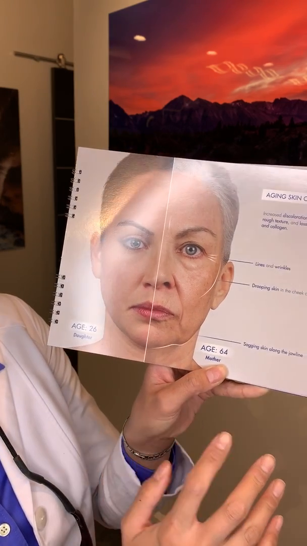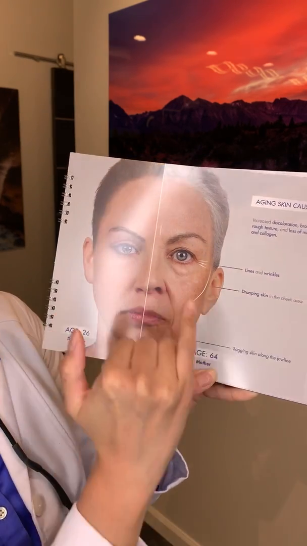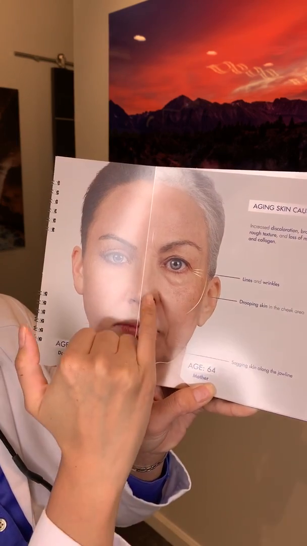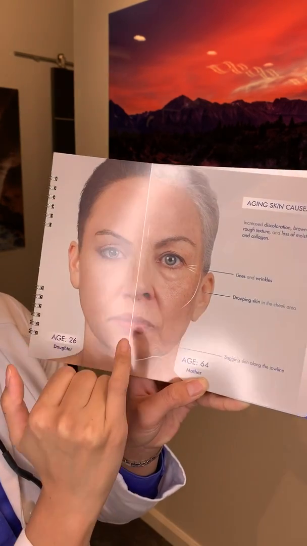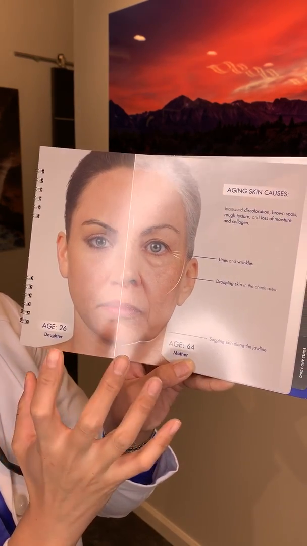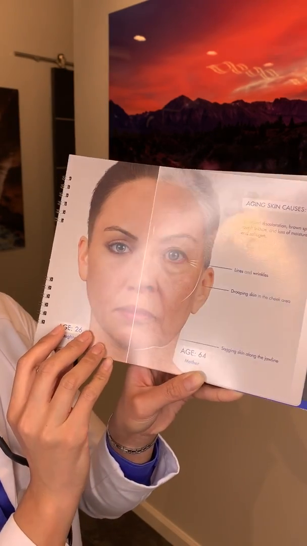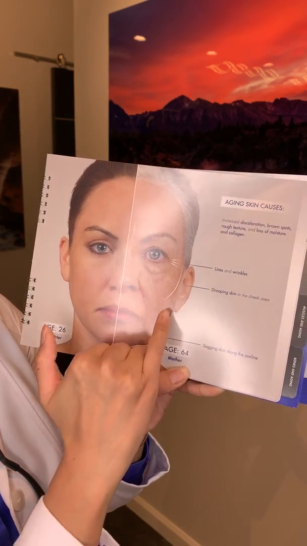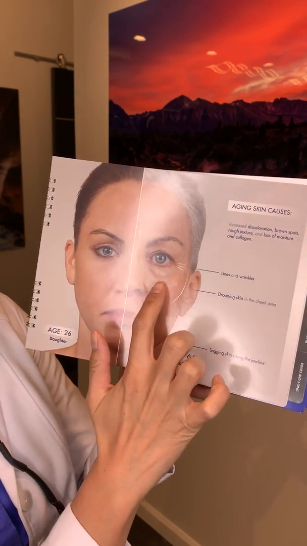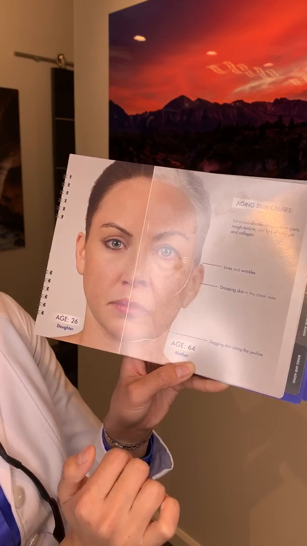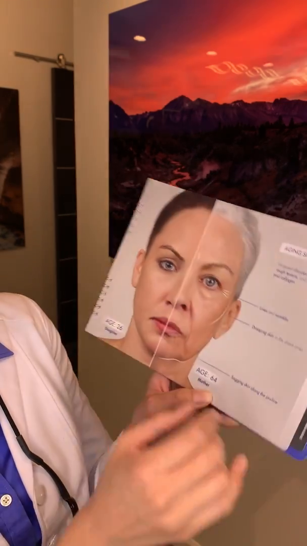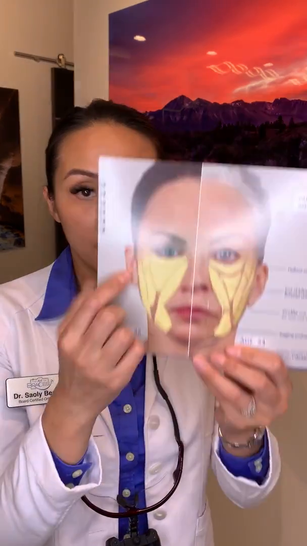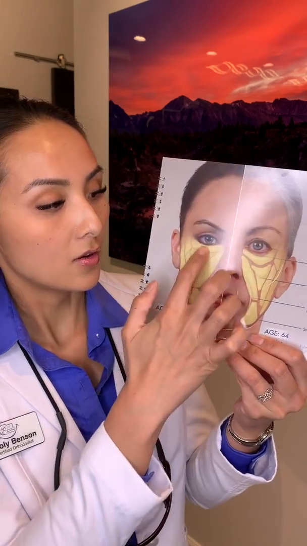So you can see as aging happens, we see more discoloration and brown spots on the skin, more of a rough texture, loss of moisture and collagen. We also start to see lines and wrinkles like the crow's feet. Drooping skin in the cheek area, as well as kind of a flattening here, and then some sagging along the jawline.